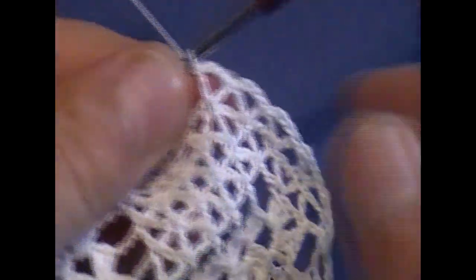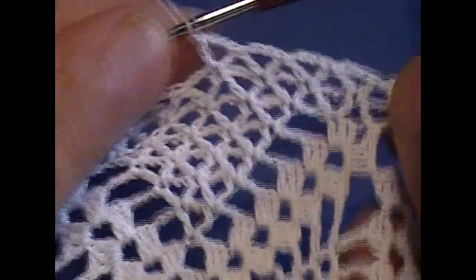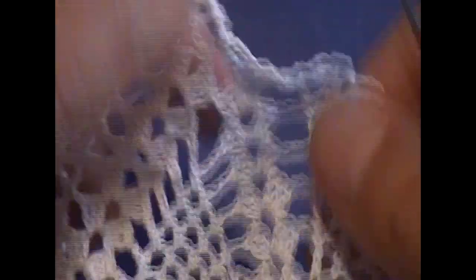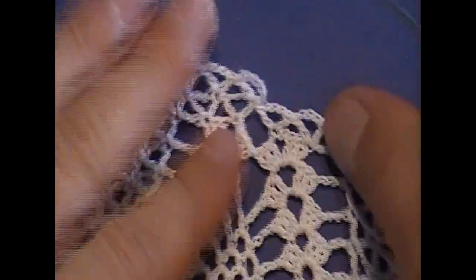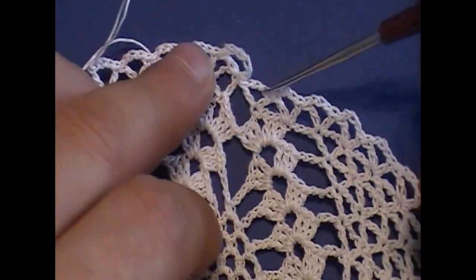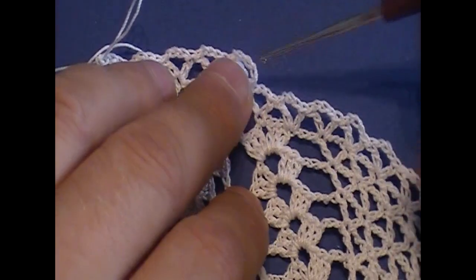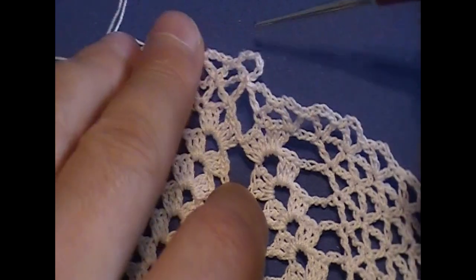This is the pattern for round number 20, and repeat it all the way. I will meet you here at the end of this round 20, and we will continue with this doily.